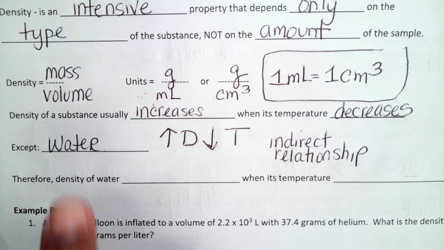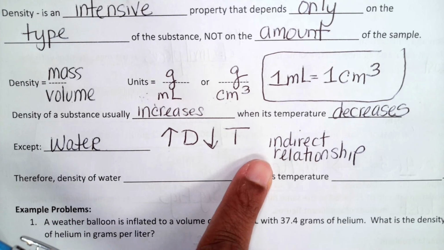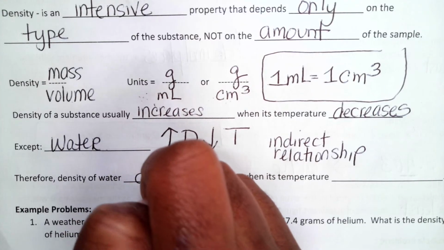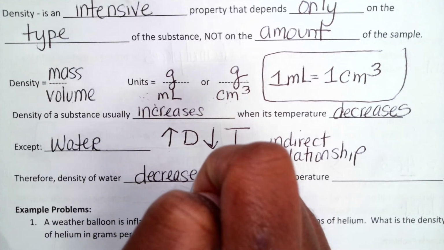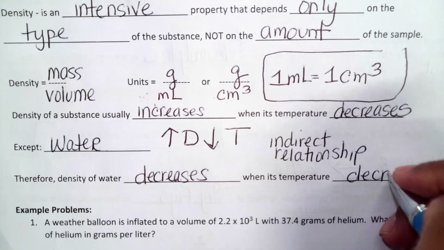Therefore, because water is an exception, it doesn't do the indirect relationship. If the density of water decreases, the temperature decreases as well.